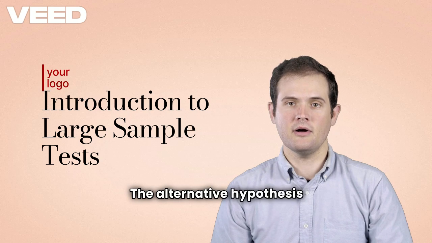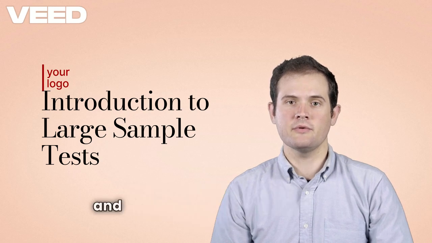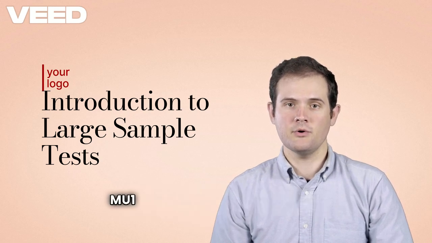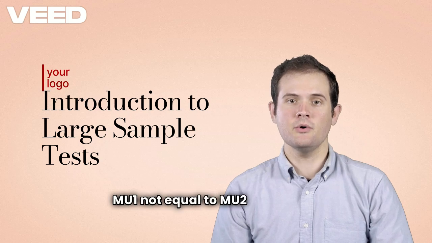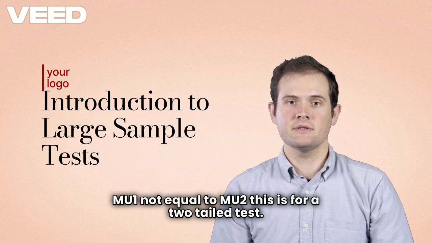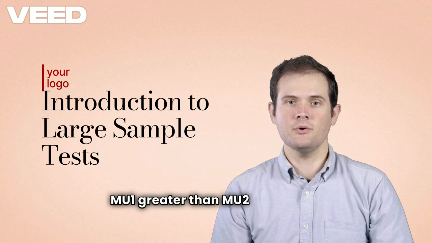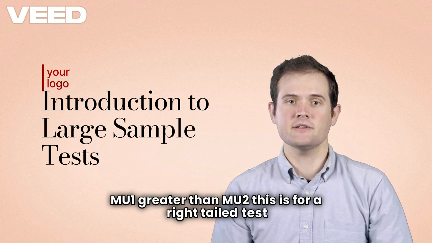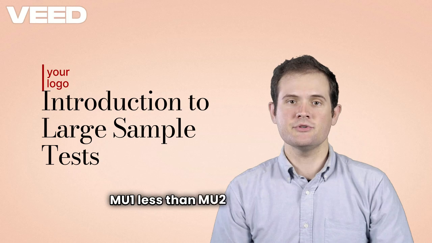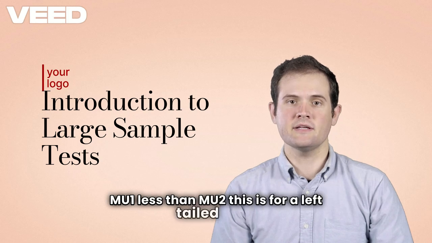The alternative hypothesis depends on the research problem and could be one of the following: mu1 not equal to mu2. This is for a two-tailed test. Mu1 greater than mu2. This is for a right-tailed test. Mu1 less than mu2. This is for a left-tailed test.